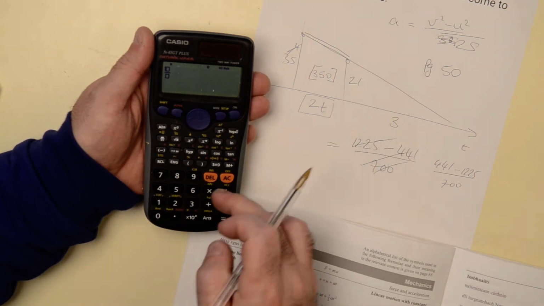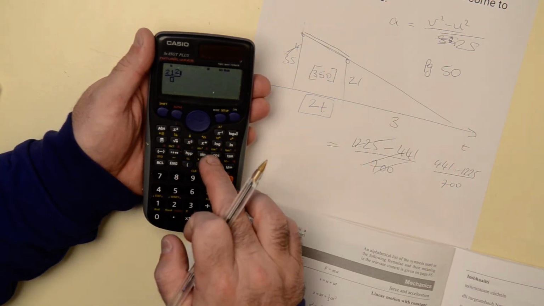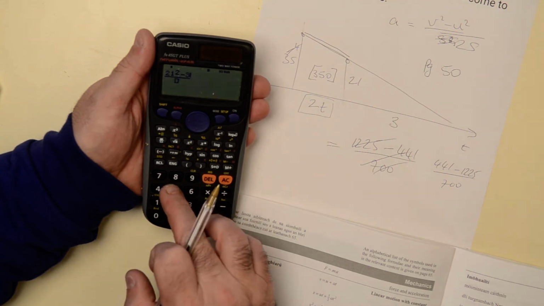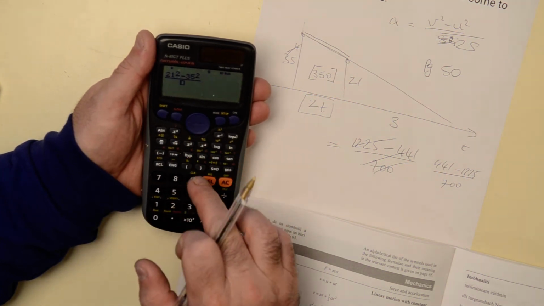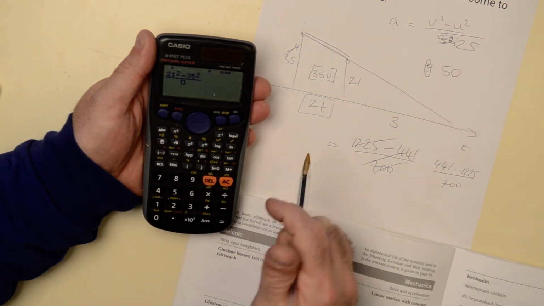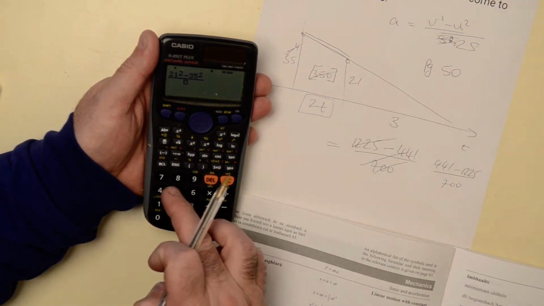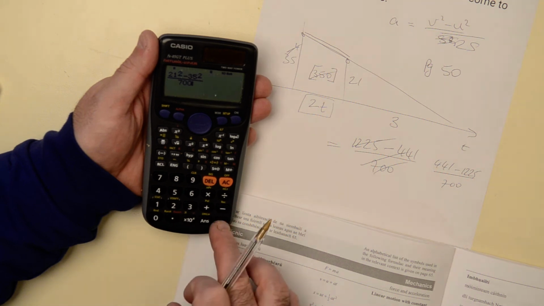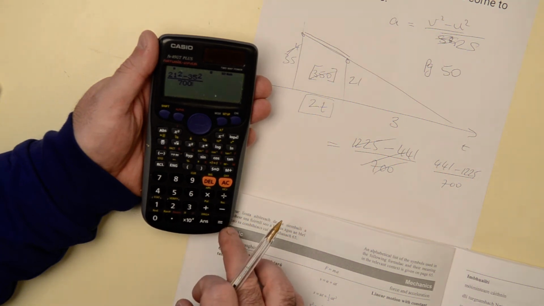And we just go with, hey, what is 21 squared minus 35 squared all over 2s? Well, I think we should be able to handle double 350 in our heads without worrying. So that's the answer for the acceleration. It'll be a negative value.